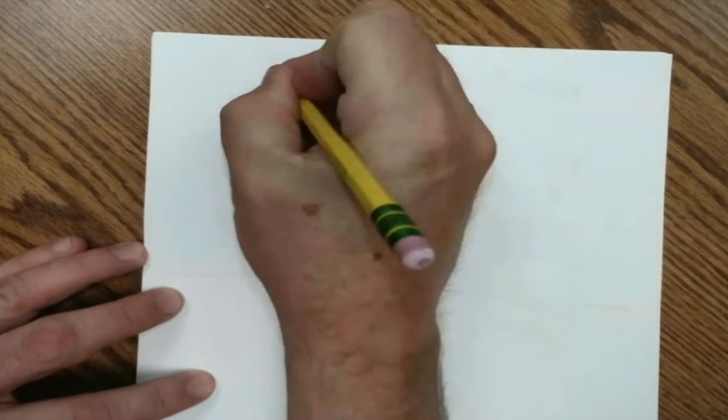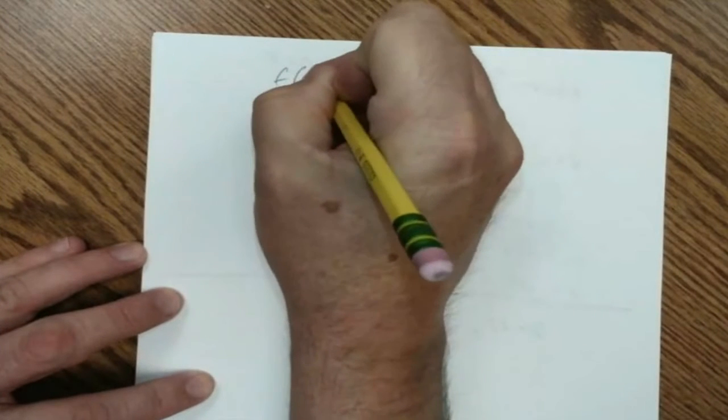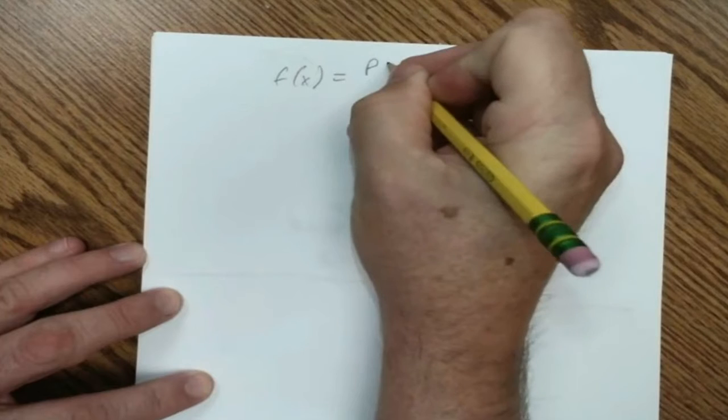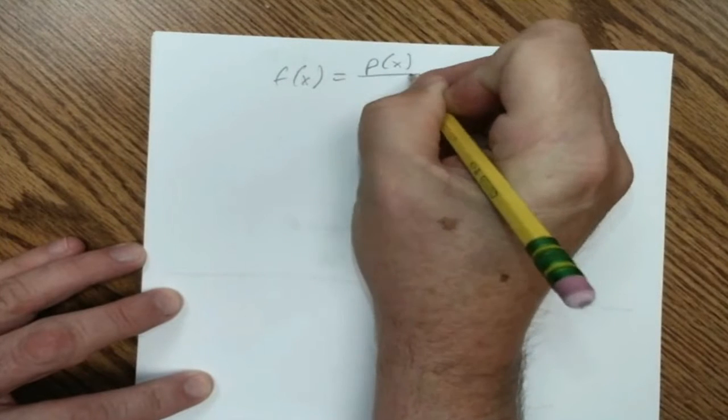2.06 gets into rational functions as a quotient, written like this. So if f of x equals p of x over q of x.